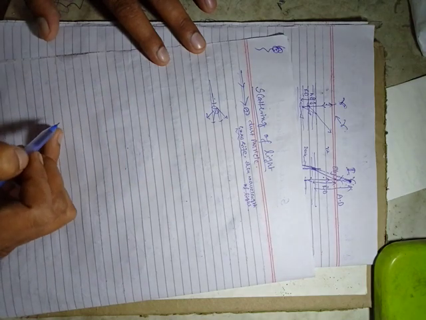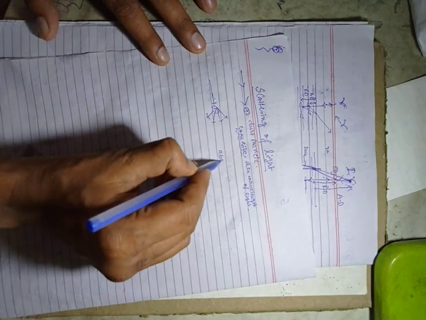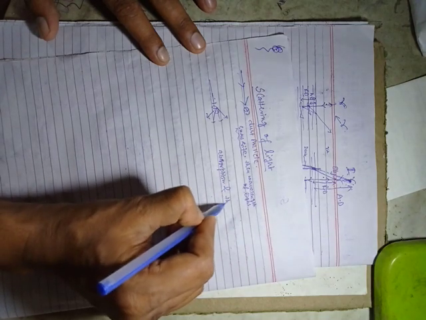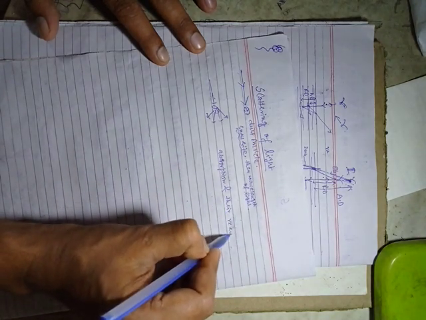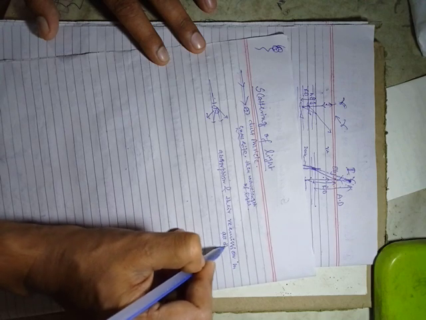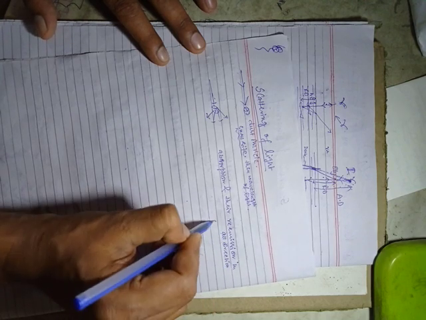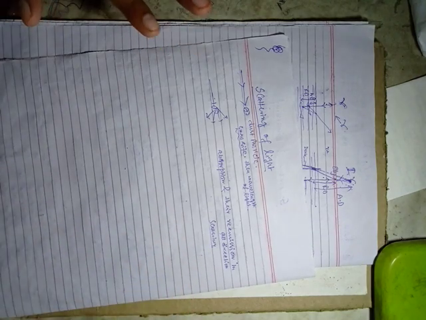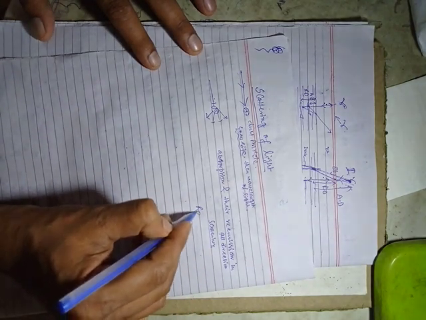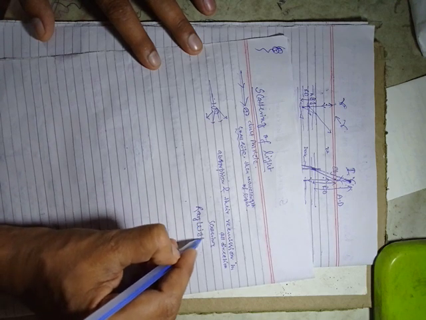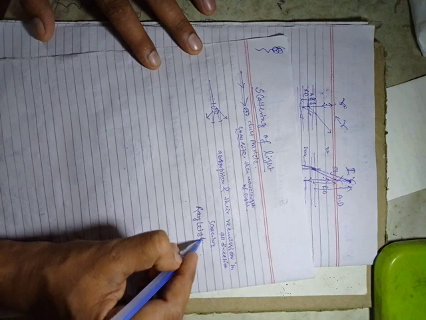They absorb it, and that absorption and their re-emission in all directions, that you can say is scattering. That is the scattering of light. So Rayleigh first saw this phenomenon and gave a formula.